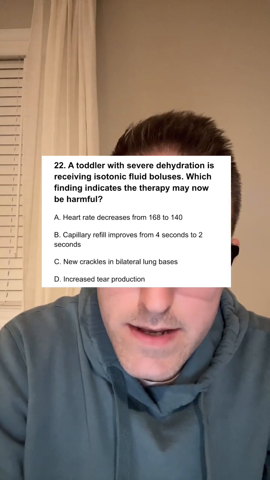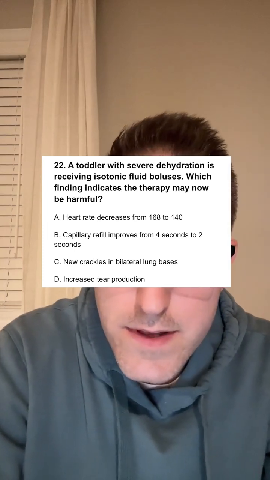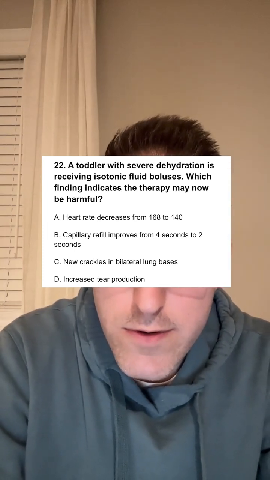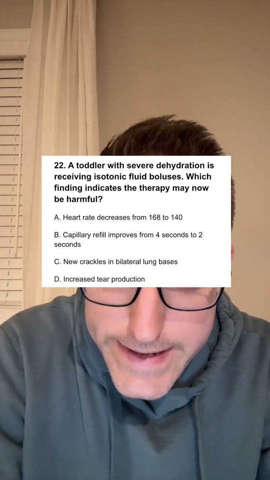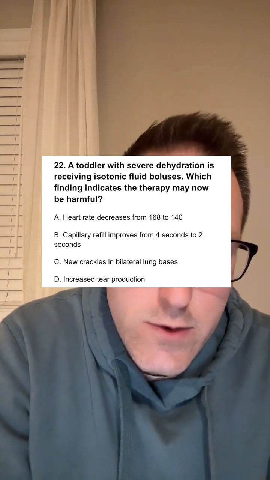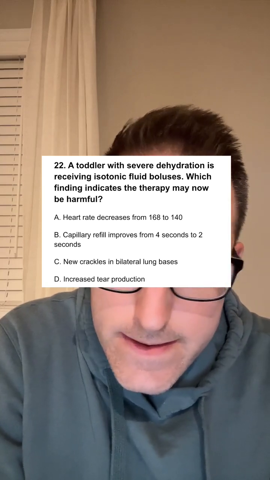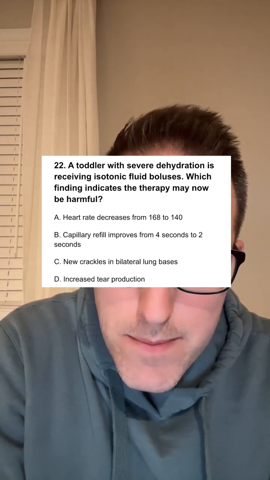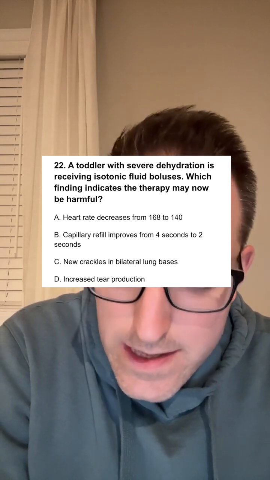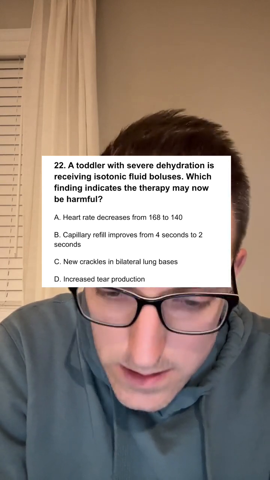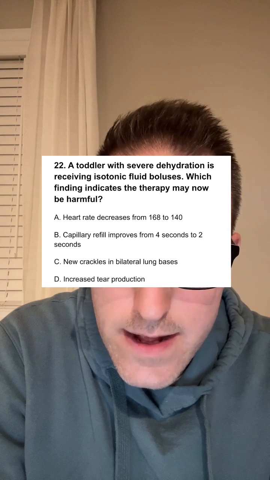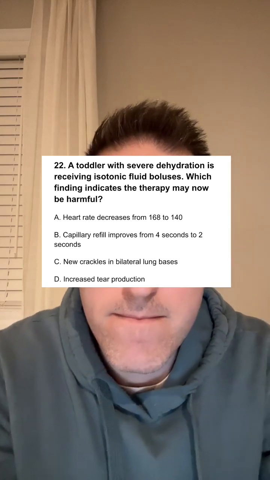Yep, absolutely, guys. And I think all of you got this right. So yeah, it's going to be C, the new crackles in bilateral lung bases, because that is in the question indicating possible fluid overload. Okay. So that is dangerous in rapid rehydration. So you need to keep assessing your patient, listening to those lung sounds.